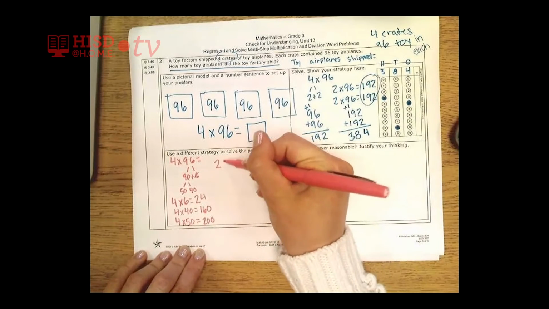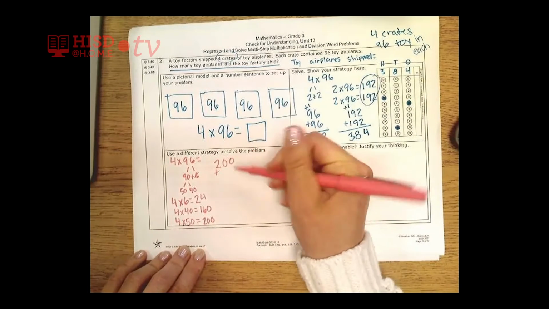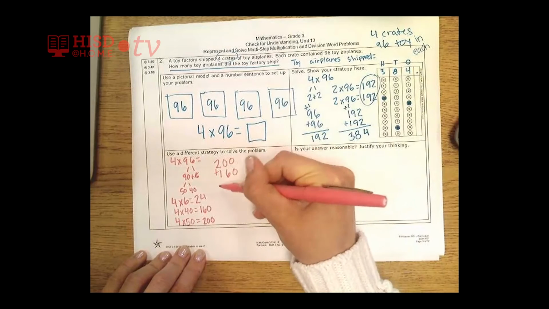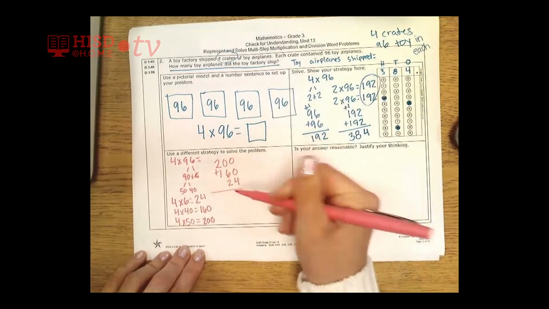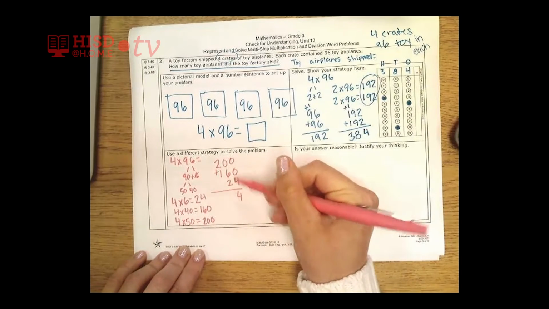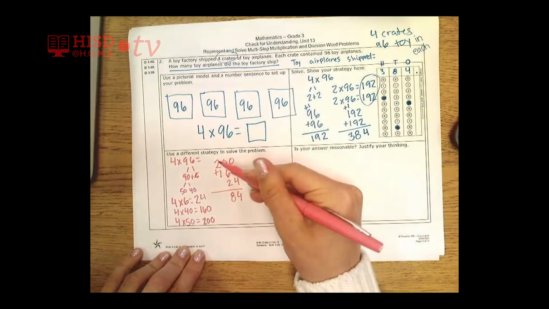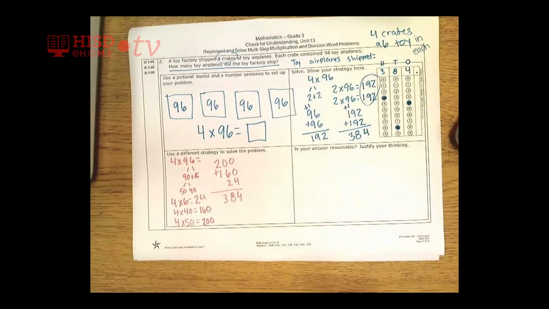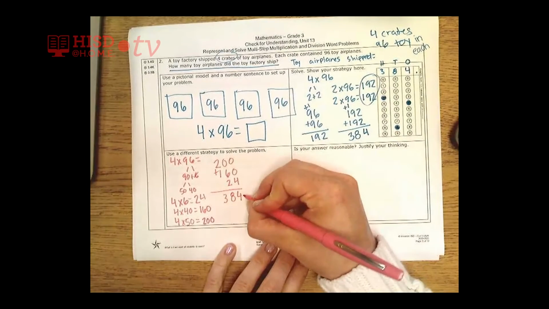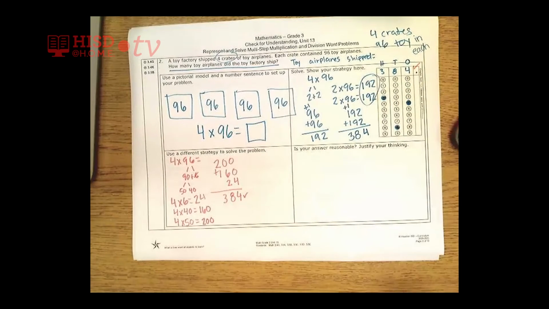Now I add these numbers together. 200 plus 160 plus 24. 4 plus 0 is 4. 6 plus 2 is 8. 2 plus 1 is 3. 384. Our numbers match.